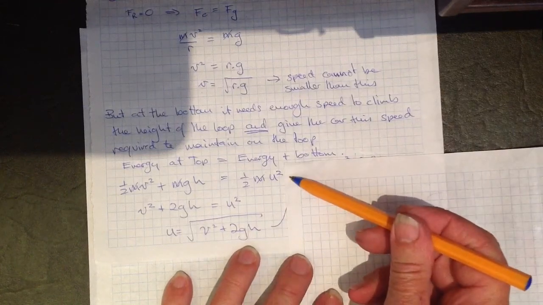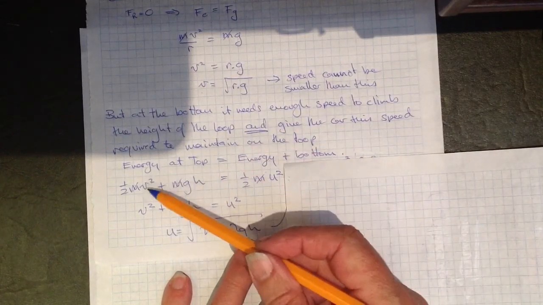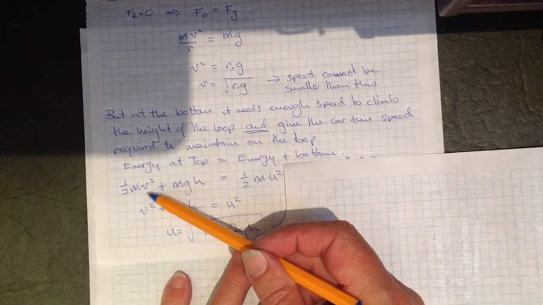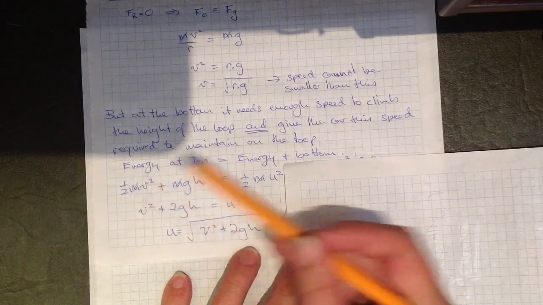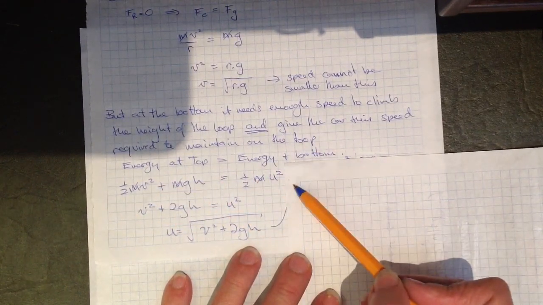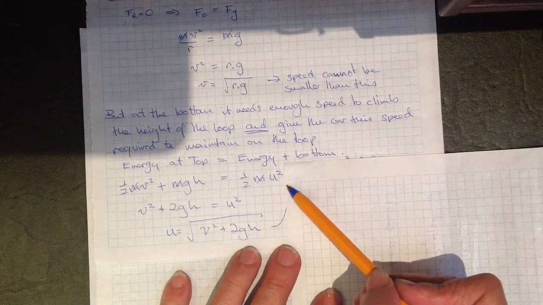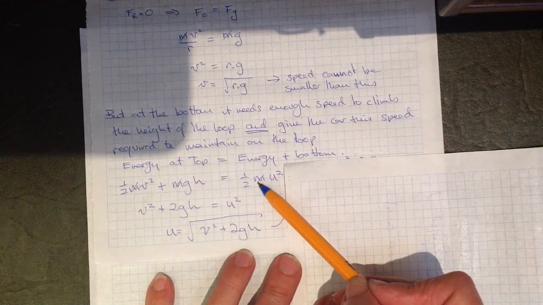I'm using u to represent the speed going into the loop, so the initial speed at the bottom, and v representing the speed at the top. Remember, the energy at the top is going to be a combination of its speed and its height, mgh. The energy at the bottom is just the fact that it's moving very fast. Again, you can see the masses cancel out all the way through.